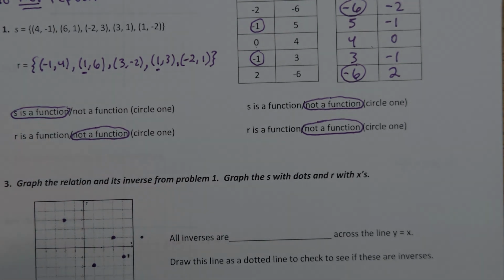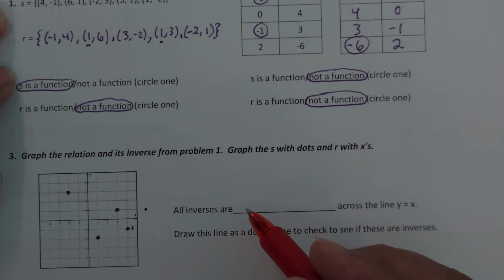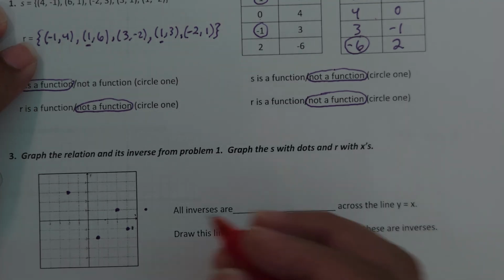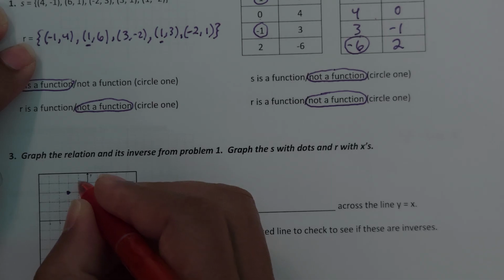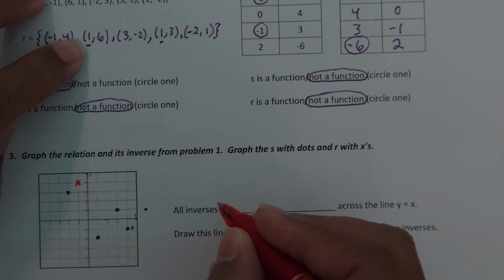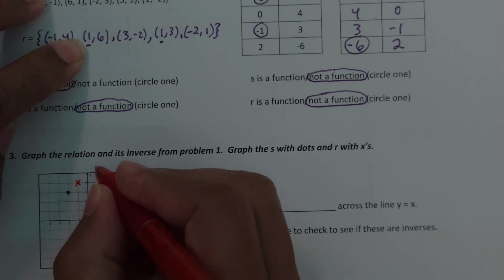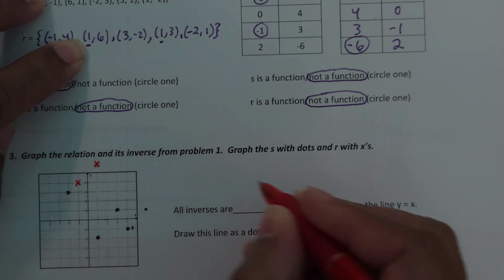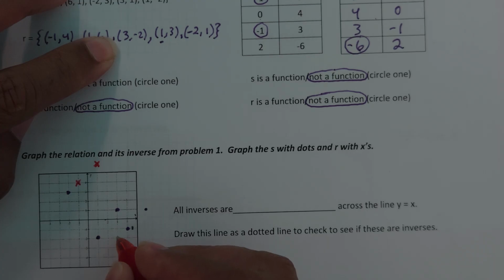Now let's do the relation R. I'm going to do this with red so you can tell the difference. This is 4, -1, so 4 and then down 1. I'm going to do this one with X's. Then 1, 6, where x is 1, y is 6, out of the grid here, so about right there, and I'm going to do an X. Then 3, -2: this is 1, 2, 3, down 1, 2.